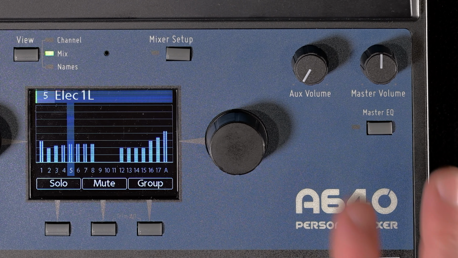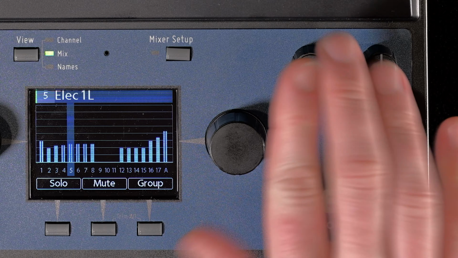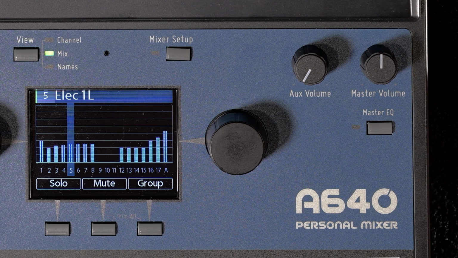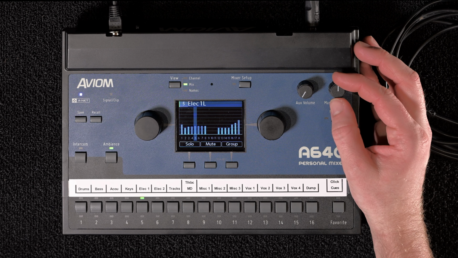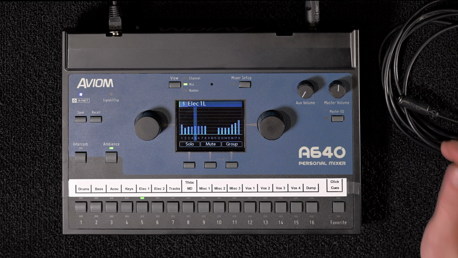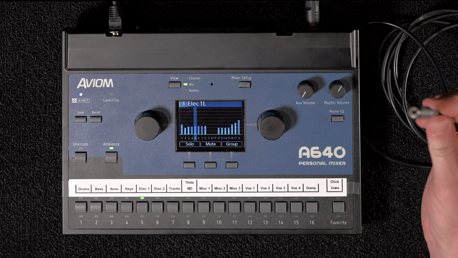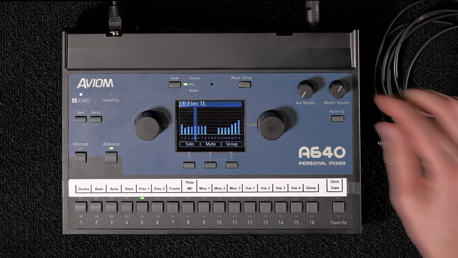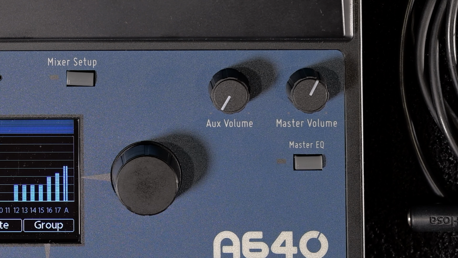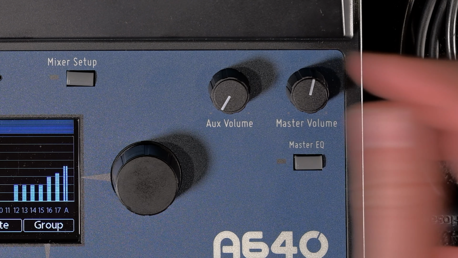In this section, we have two knobs. One is the aux volume. That is not something that we will be using. Next is this master volume knob. So for our instrumentalists, this is the volume control for your headphone cable where you plug in your in-ears. You can adjust the master volume of your entire mix up or down with this knob.